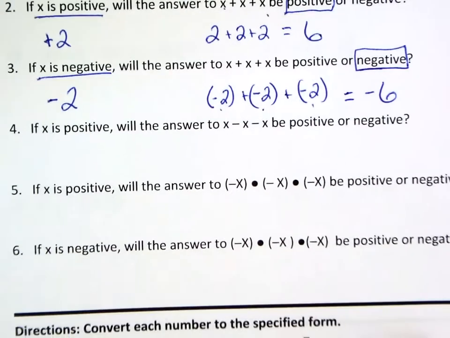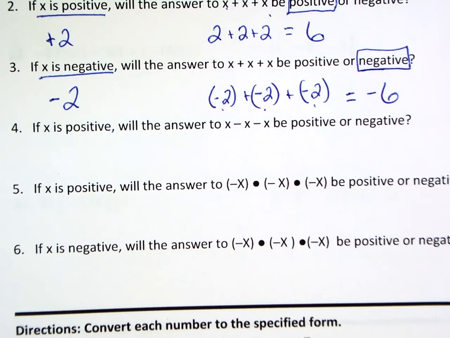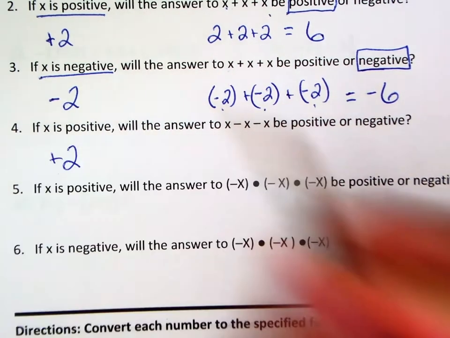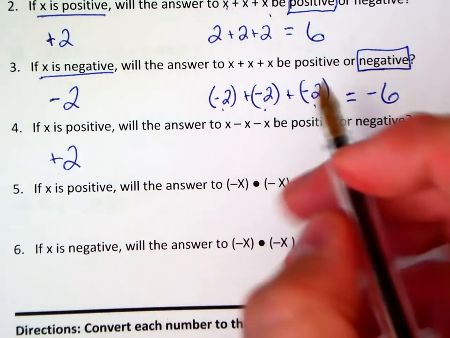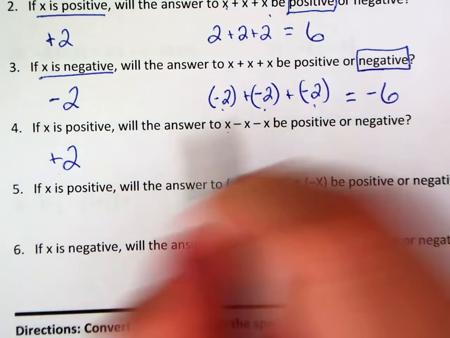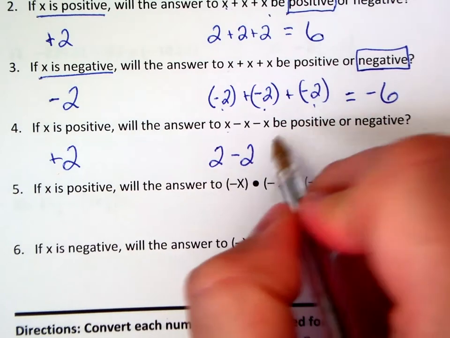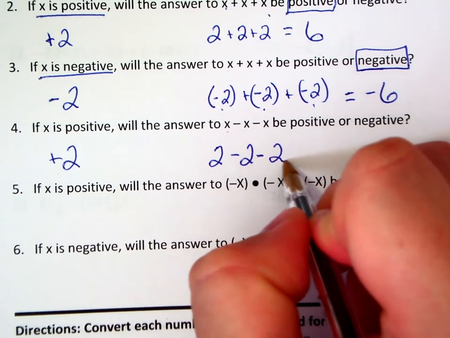For number 4, it asks if x is positive, will the answer be positive or negative? Again, I'm going to plug in a positive 2 into this expression. So for each x, I will replace it with a 2. 2 minus 2 minus 2.